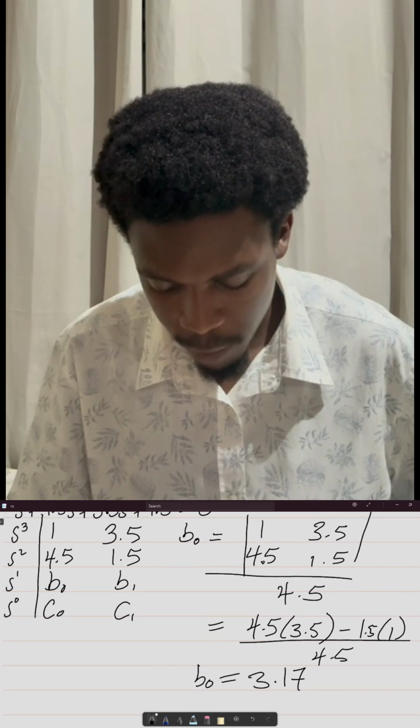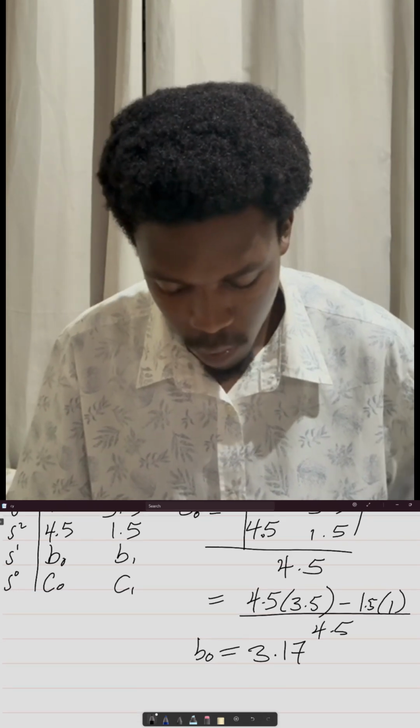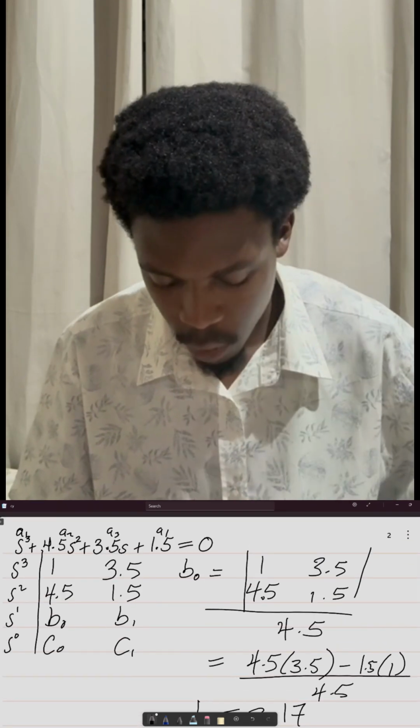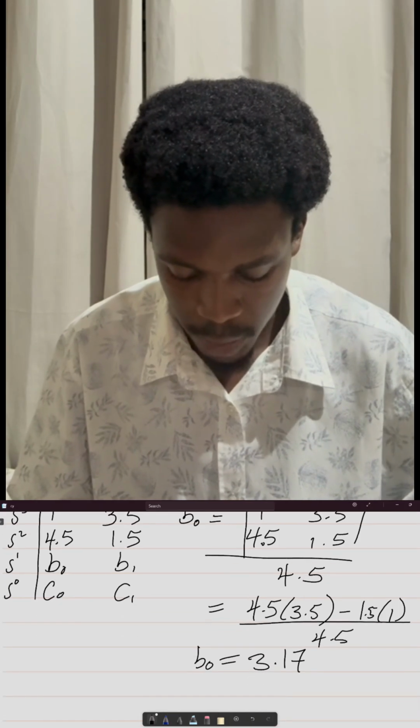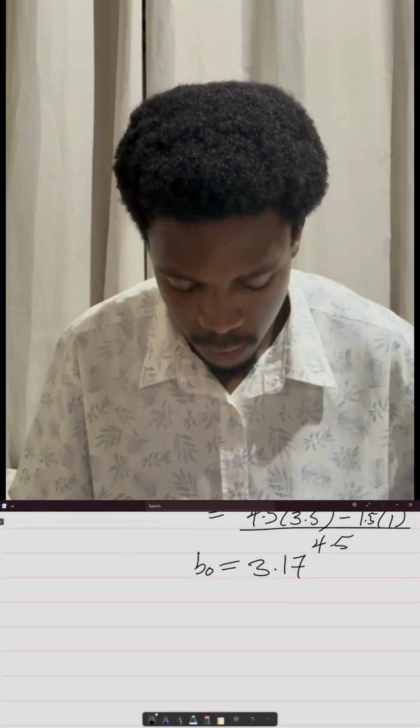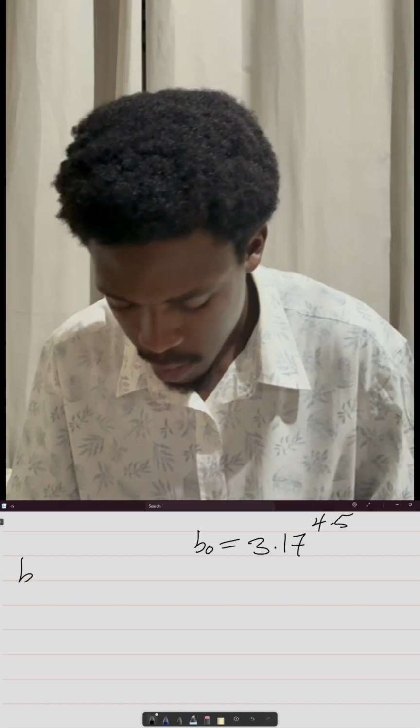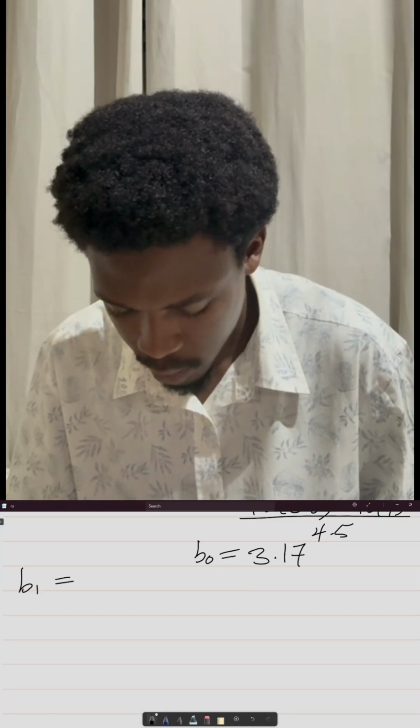So then how do you find B1? B1 is equal to 0 because we know the next row, they are all 0, and when they multiply, they are going to give us 0. But let's try and prove it. B1 is going to give us what?